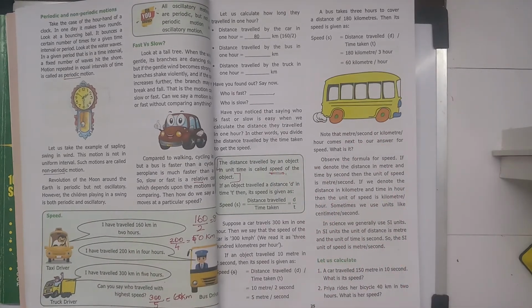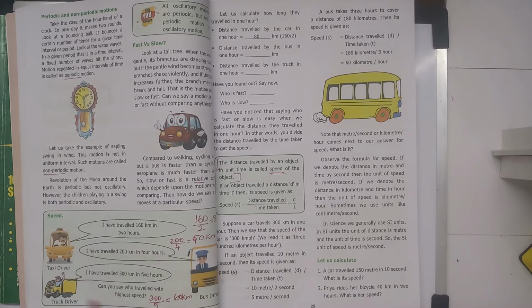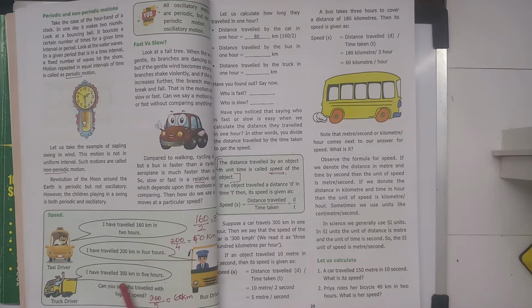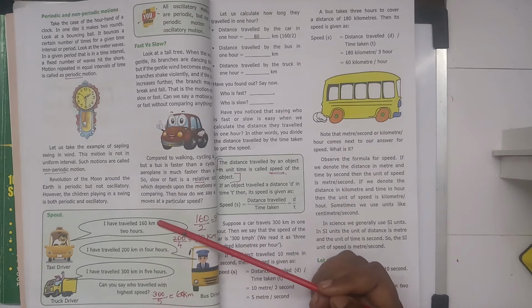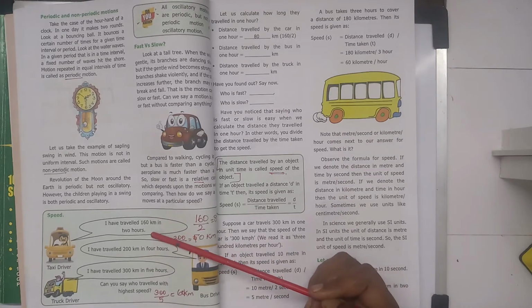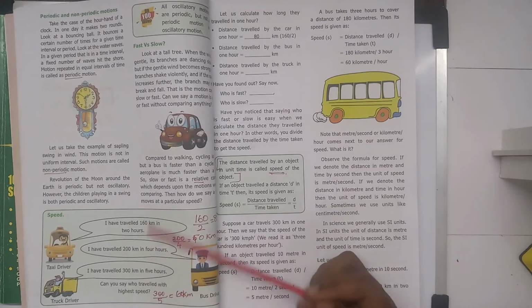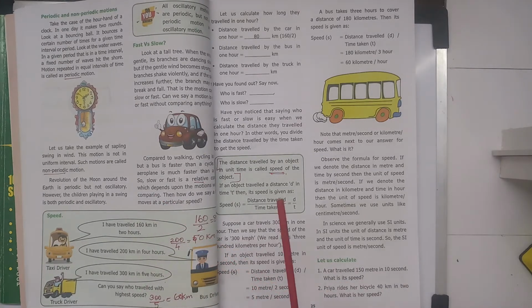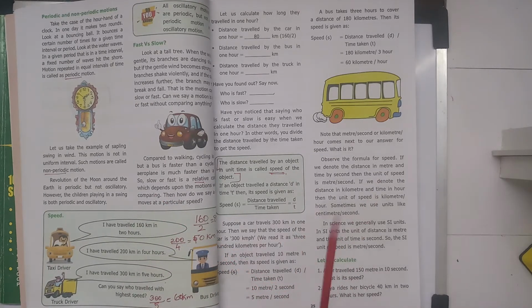Alright, children, here is an example for you. There is a speed, a calculation of speed. Say one man, a taxi driver, traveled 160 km in 2 hours. Then the bus driver traveled 200 km in 4 hours. Then the truck driver says, I have traveled 300 km in 5 hours. So they have given their distance and their time. If you want to compare them, you have to bring them to the same terms.